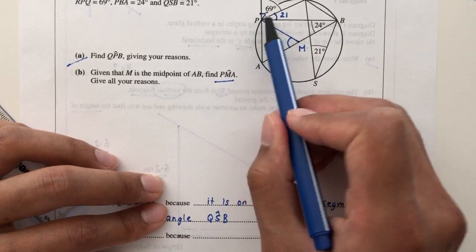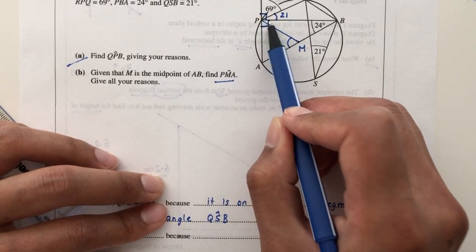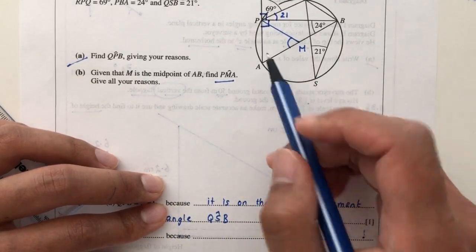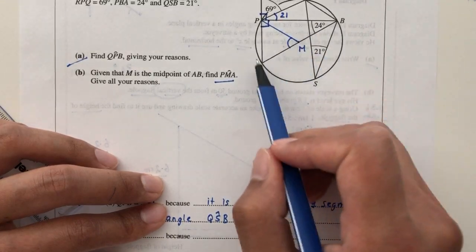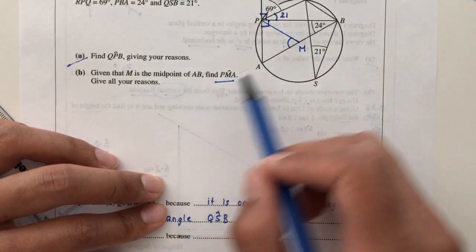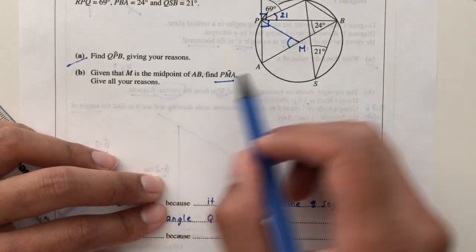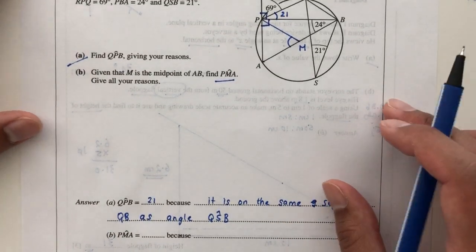If this is 90 and APR is a straight line, this angle here will also be 90. Now if you have an angle in a triangle, APB, that touches the circle, then by theory you conclude AB is the diameter of the circle.